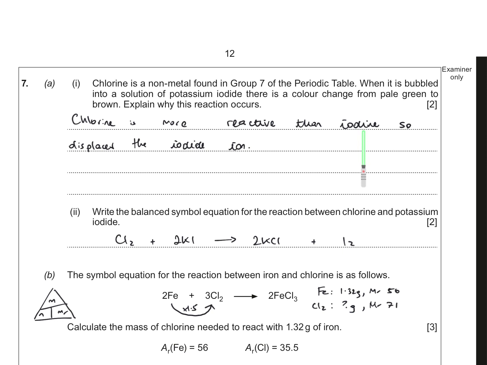Now the more scientific, excellent answer here is not to say it steals the potassium, it's to say that it displaces the iodide. We've then got a balanced symbol equation for the reaction between chlorine and potassium iodide. Now, the thing we've got to remember, chlorine doesn't like being lonely, so it's Cl2. I go to the back of the paper then to find potassium iodide, and I work that out by top swap drop, K plus and I minus.